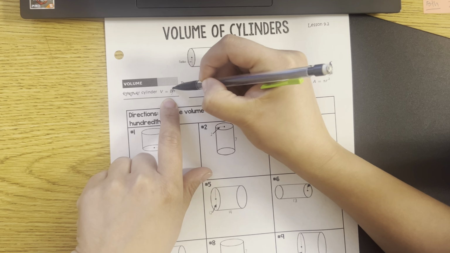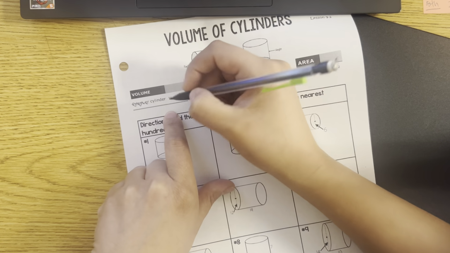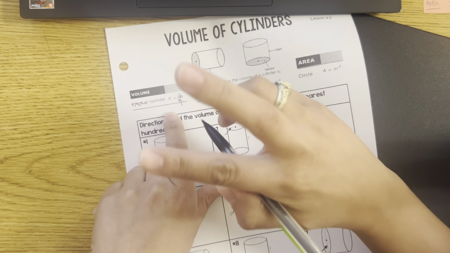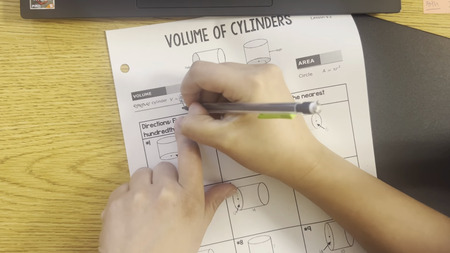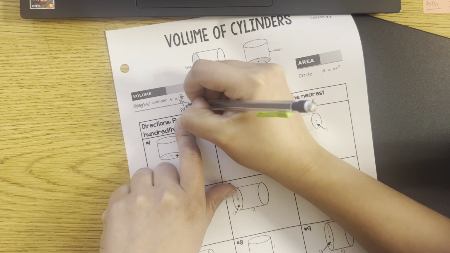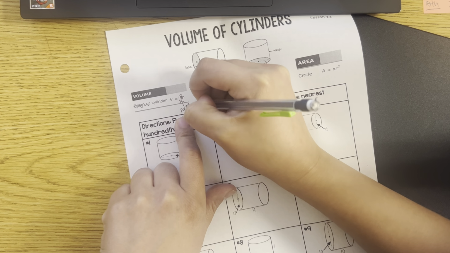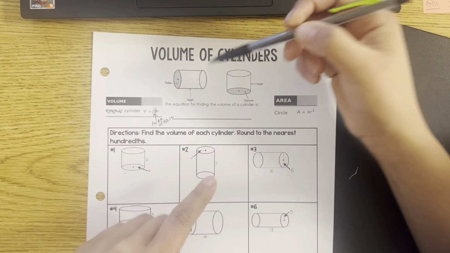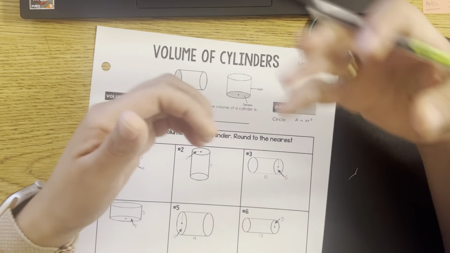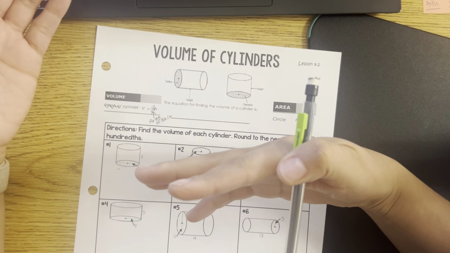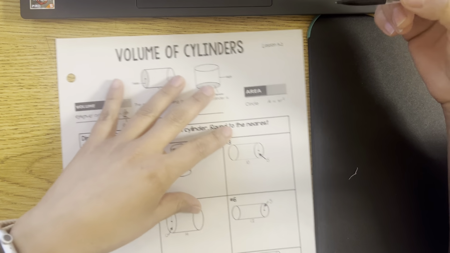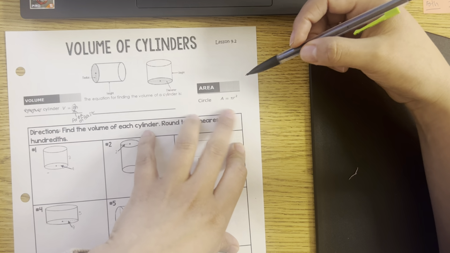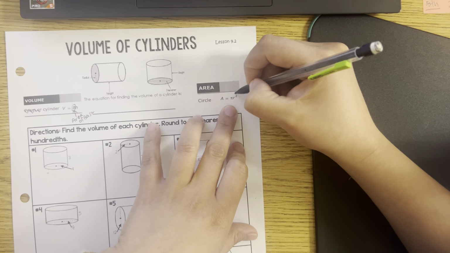But this particular B is a capital B. So you have to know that it's not just a regular old base. It means the area of the base. Okay. Now, in this case, the base is a circle. So the area of a circle, which you should kind of be familiar with from last year in 7th grade, is area of a circle is pi r squared.